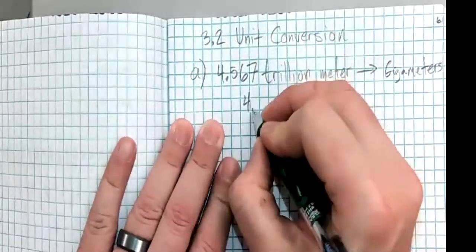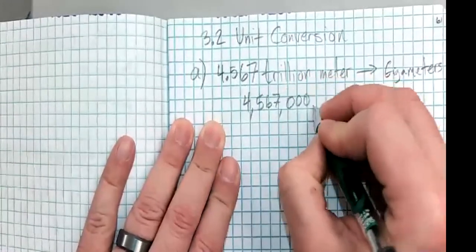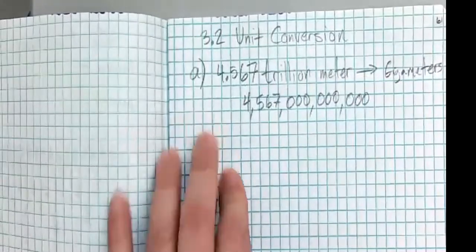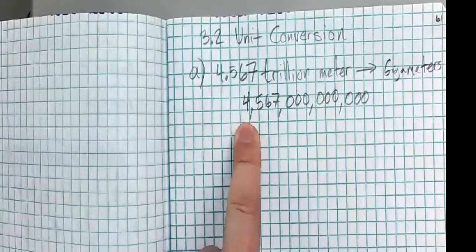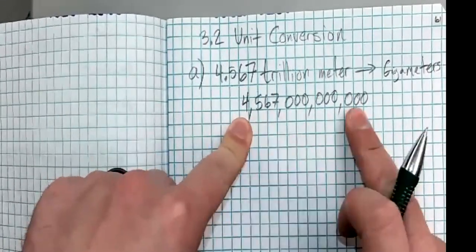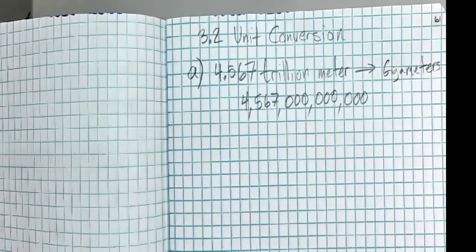It's kind of dumb that it puts it in two ways, but this is what a trillion is. So 1 with 9 zeros. I'm sorry, in this case it'd be here. This is million, billion, trillion. So 12 zeros. So we have it in meters. We want it in gigameters.